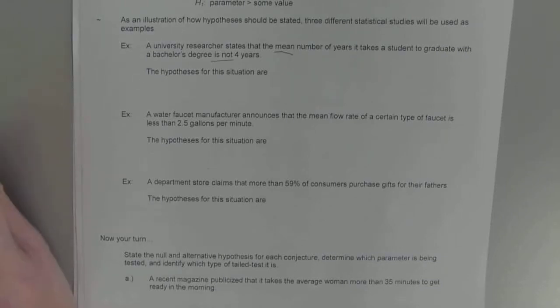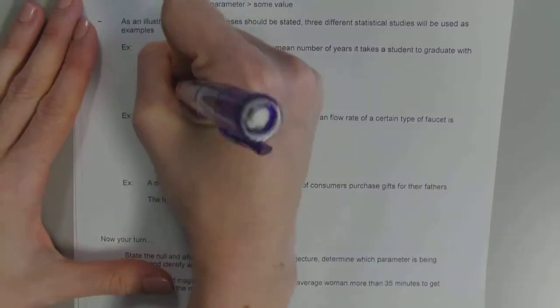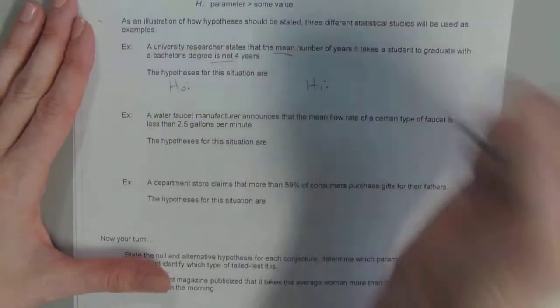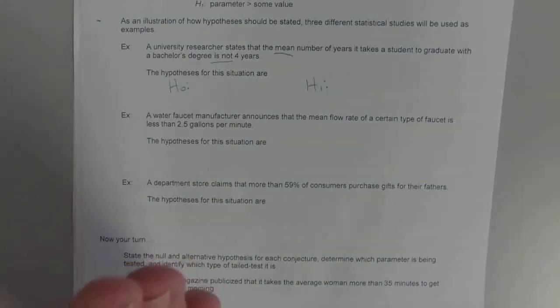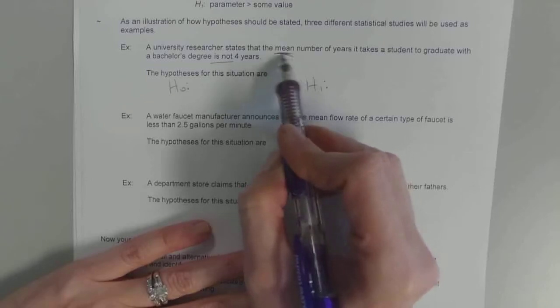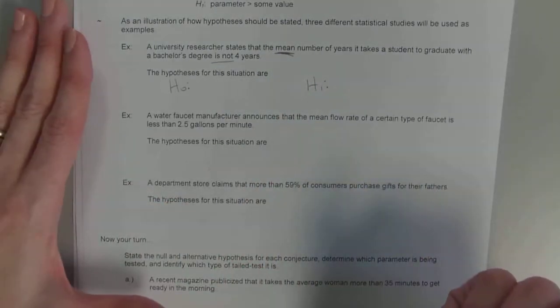Every hypothesis test that you do in Chapter 10 is going to start with this. The null hypothesis, the alternative hypothesis, and the parameter, okay? The parameter is the symbol for whatever you're talking about. We're talking about the mean. What's the symbol for population mean?